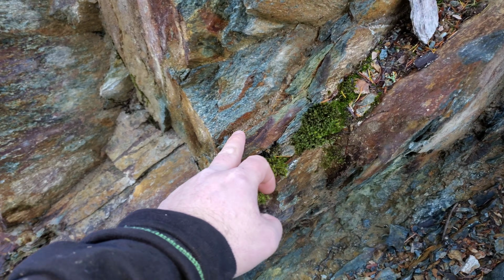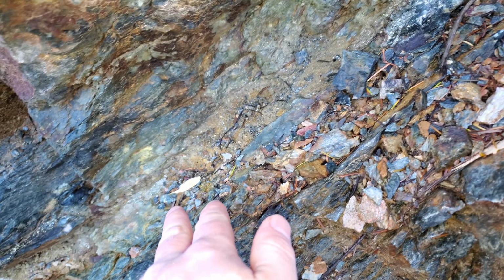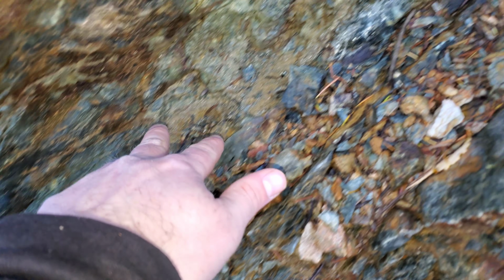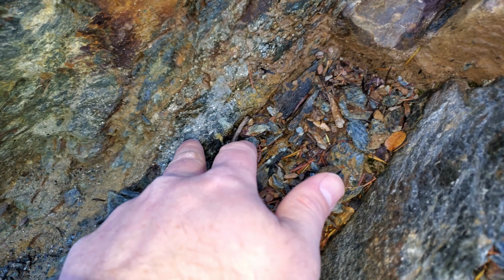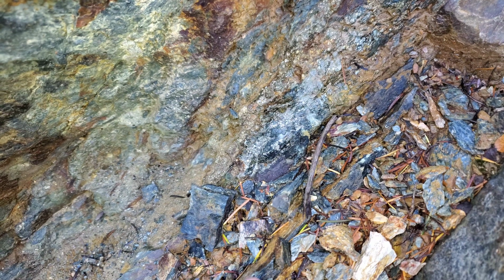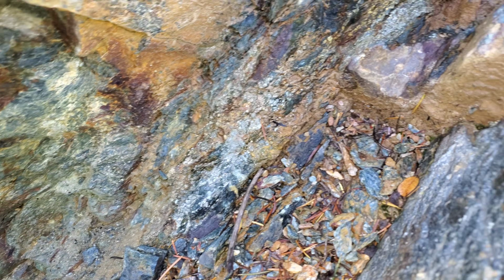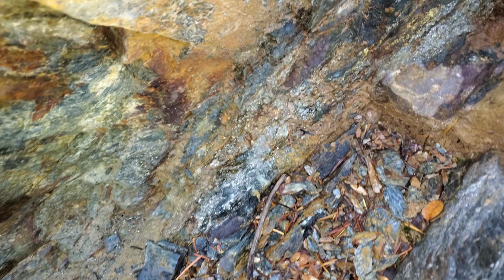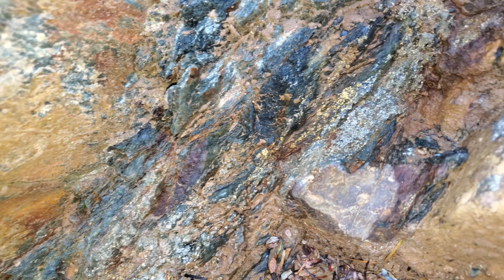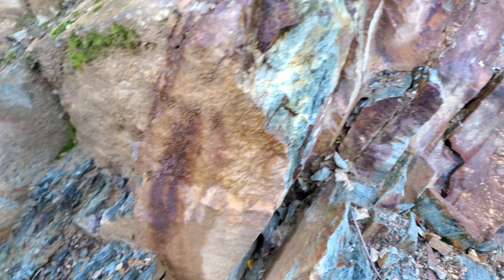You got stringers in here of pyrite. You got a nice zone about 10 meters wide where there's nice amounts of mineralization. You got a vein structure here which looks like pyrite and magnetite, and there's a bit of quartz in there. It looks like mostly chloritized schists with maybe some quartz augen schists, and some nice mineralization right there. About a 10 centimeter wide structure.